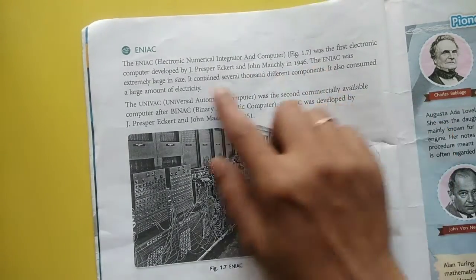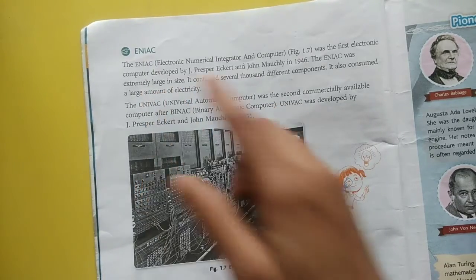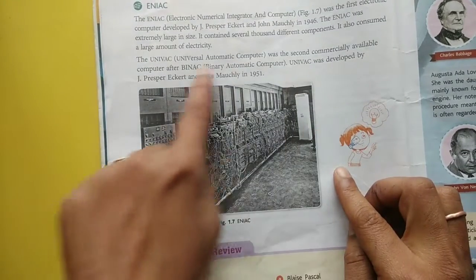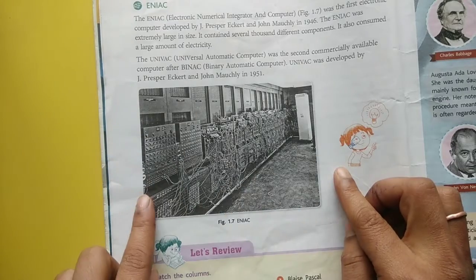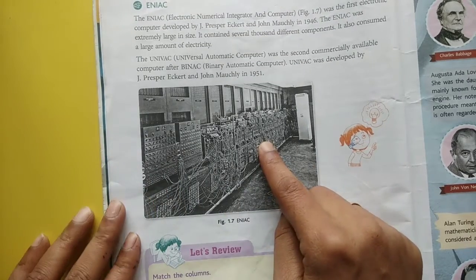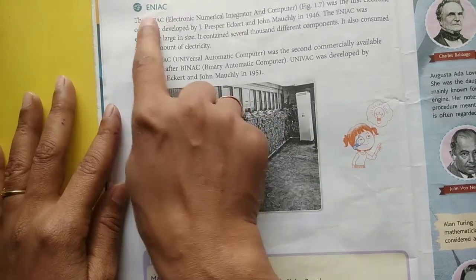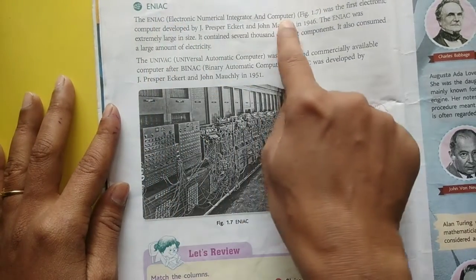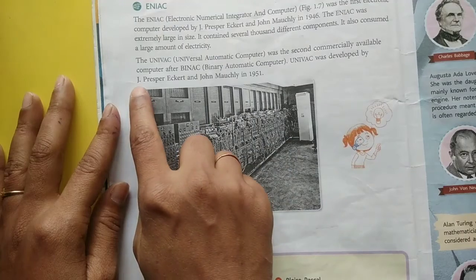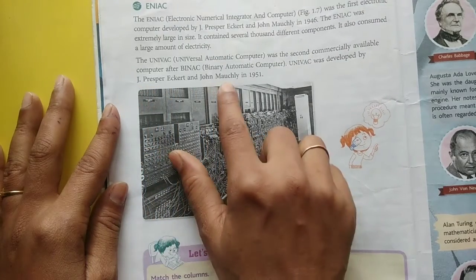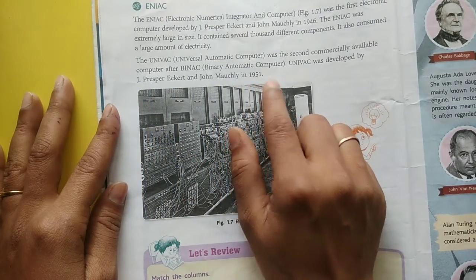The ENIAC was extremely large in size. See, it covered a very big room. You are seeing this? Now you have to learn ENIAC with its full form, and who developed it: J. Presper Eckert and John Mauchly.